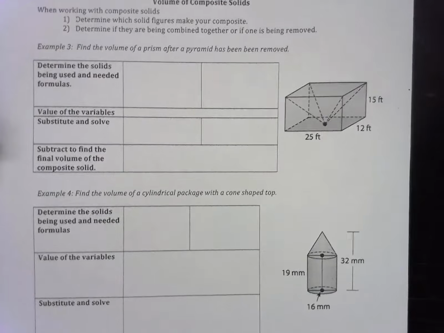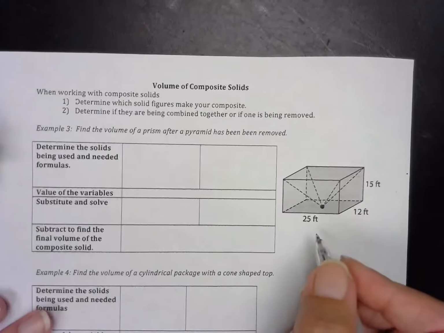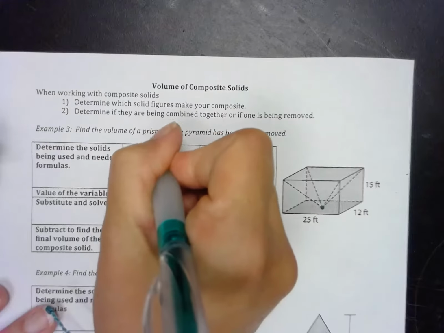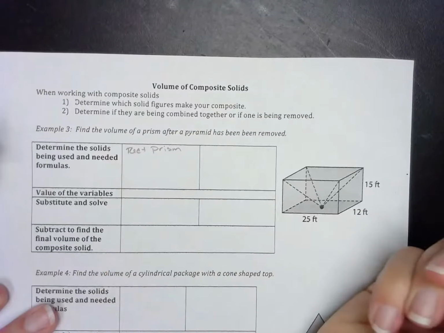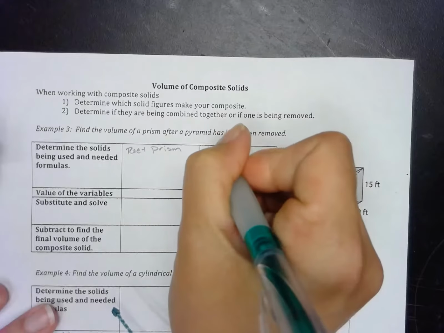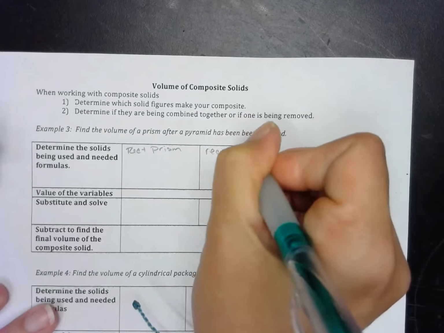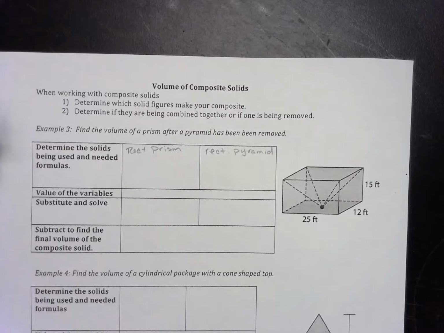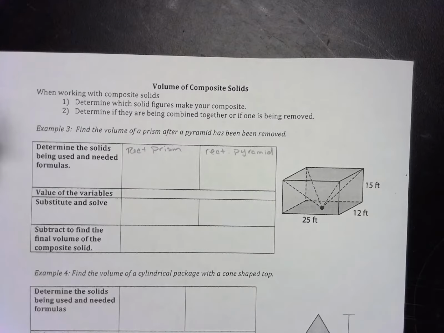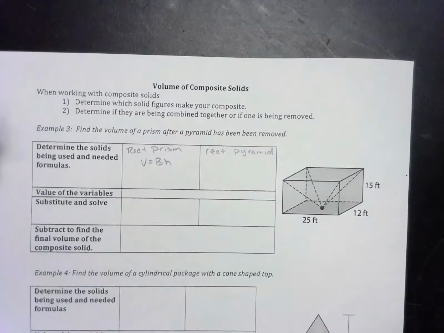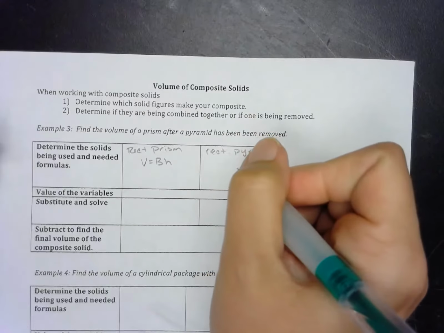So we're going to figure out what we've got first. We've got a rectangular prism. And we have, by default, a rectangular or square pyramid. So the volume formula is pretty simple. Volume equals the area of the base times the height of the figure for a prism.